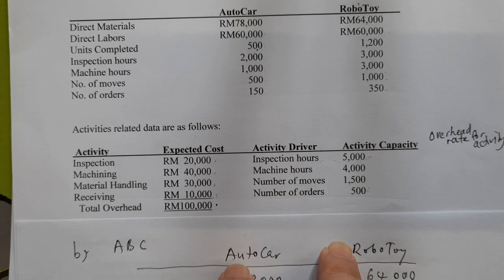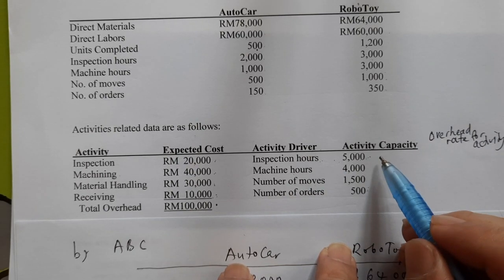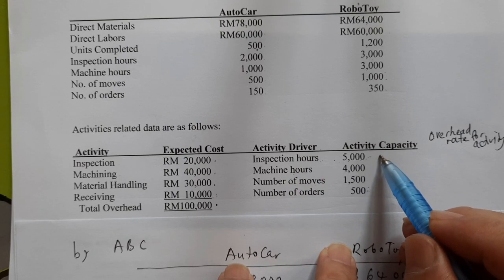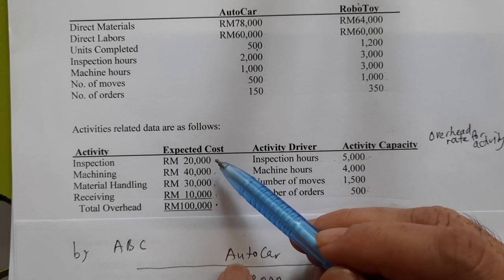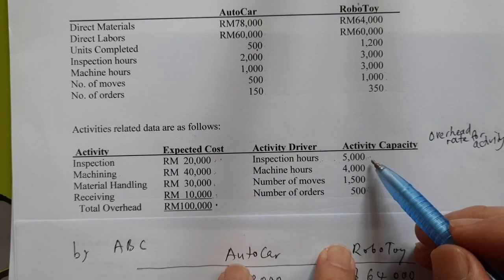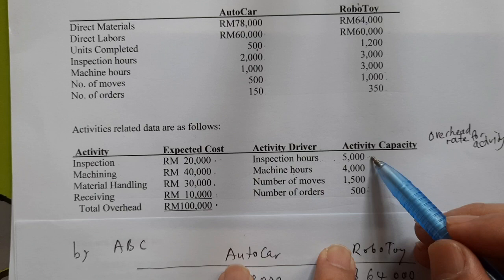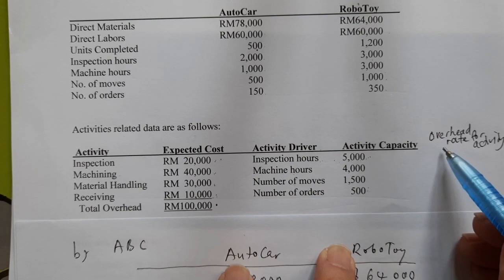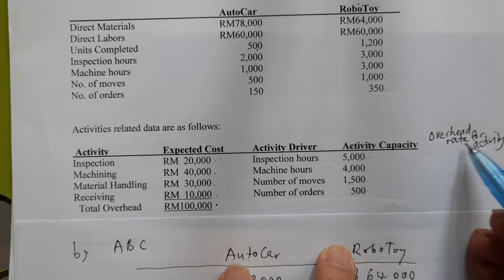Okay, so here, the inspection activity, the cost is 20,000. The inspection hour is 5,000. So what is the overhead rate for this activity?